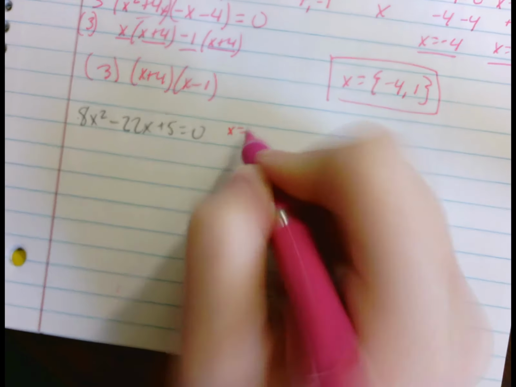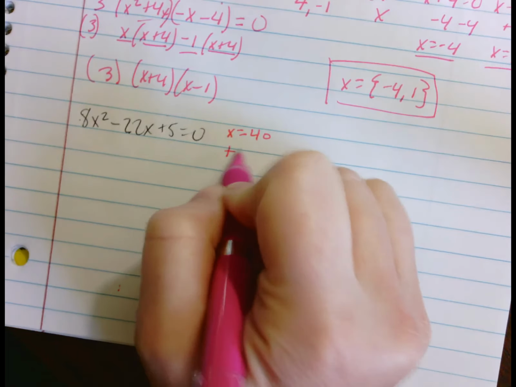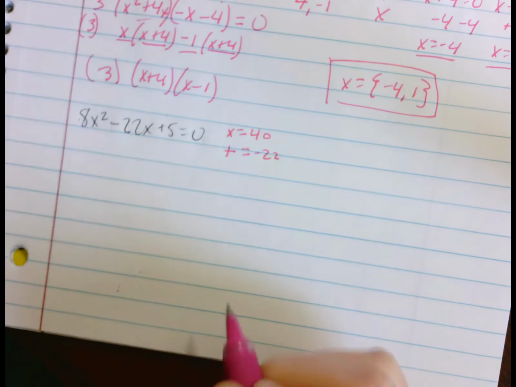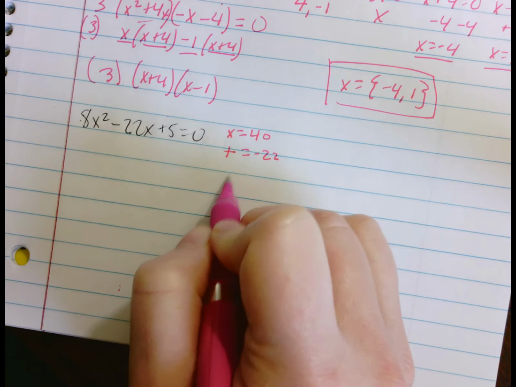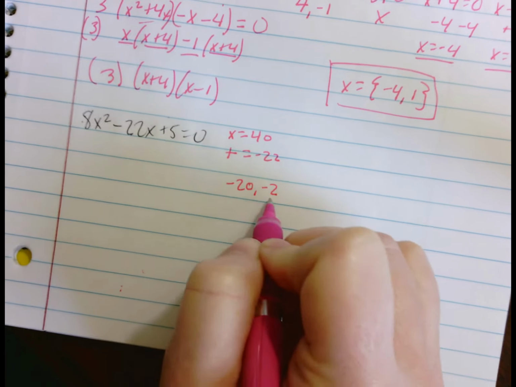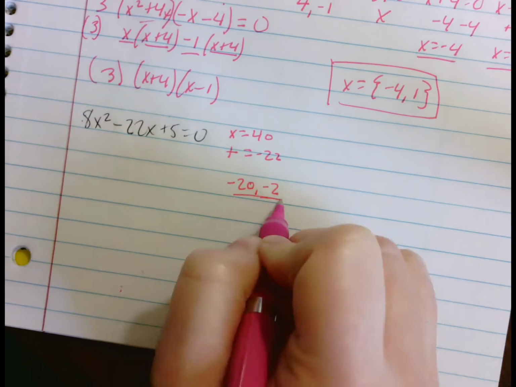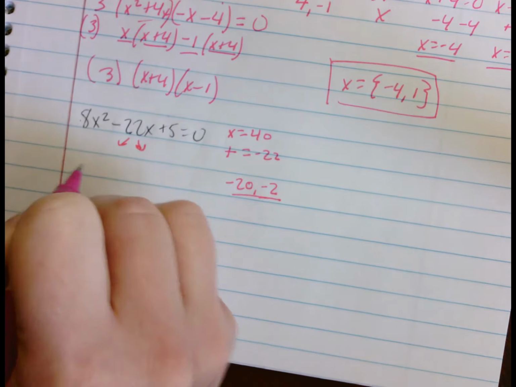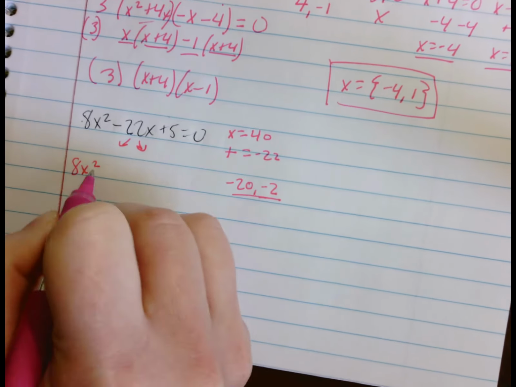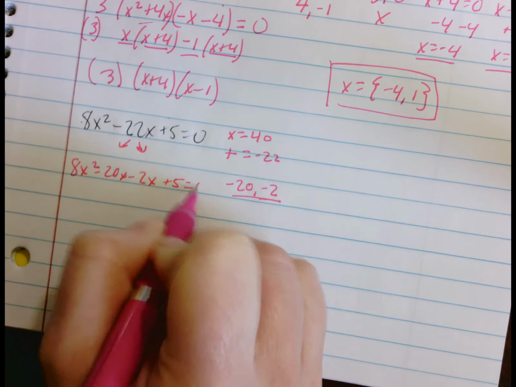So we're looking for two numbers that multiply to equal 8 times 5, which is 40, and add to equal -22. So I would say we are looking for a -20 and a -2. If I multiply those, I get +40. If I add them, I get -22. So those are the two numbers that I'm going to use. So I'm just going to split this into 8x squared minus 20x minus 2x plus 5.